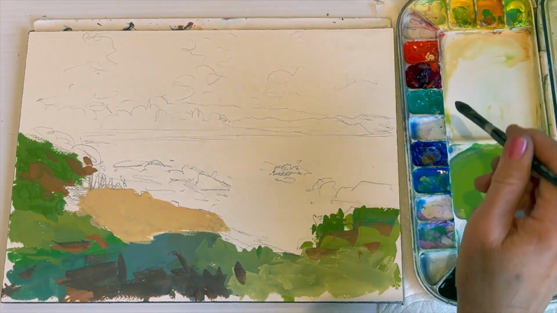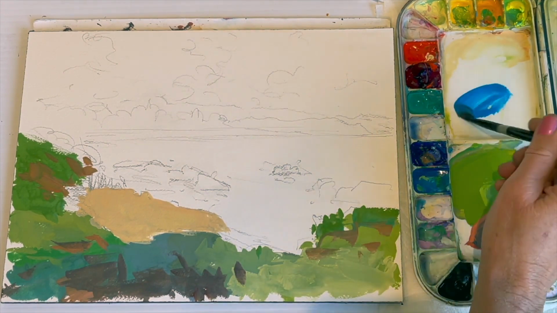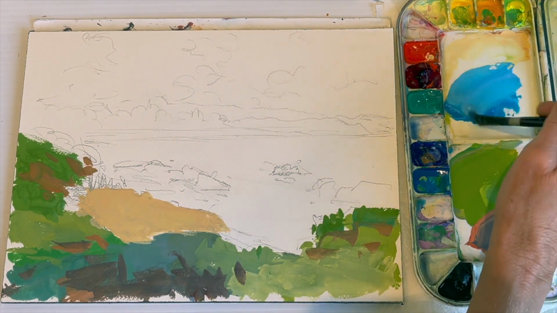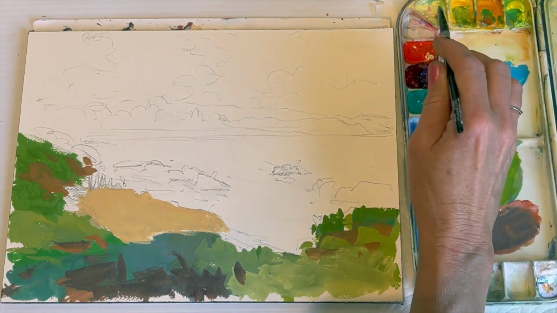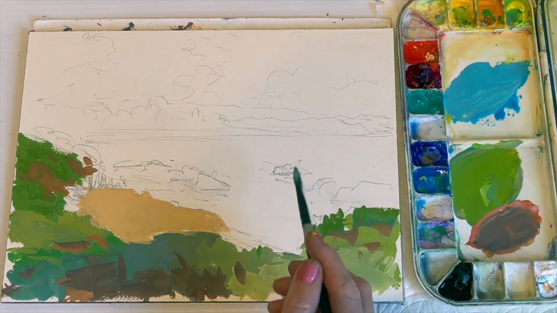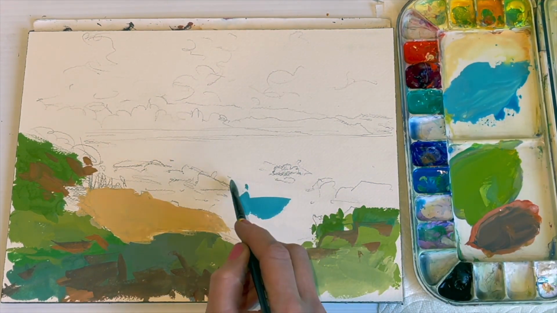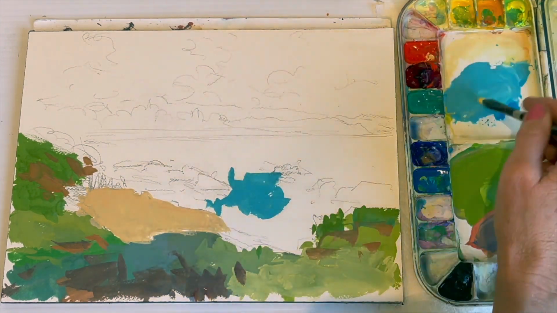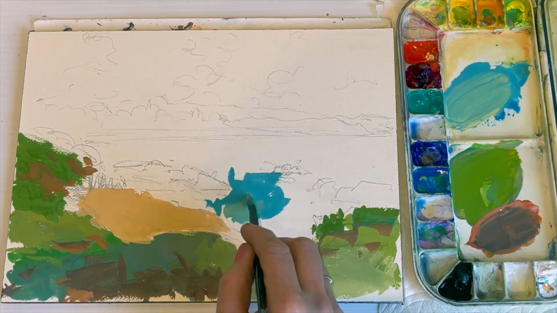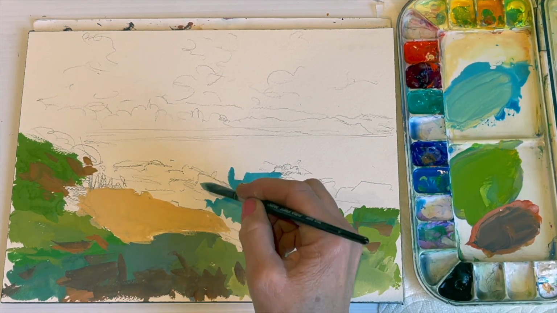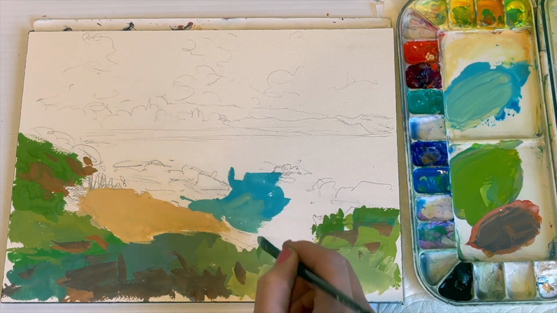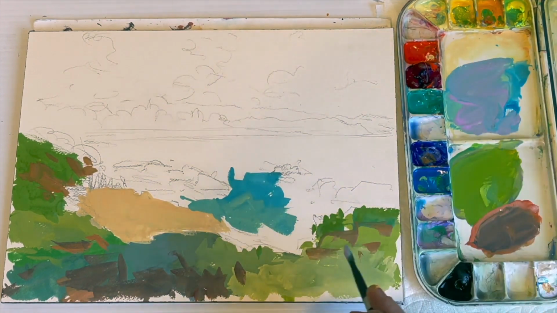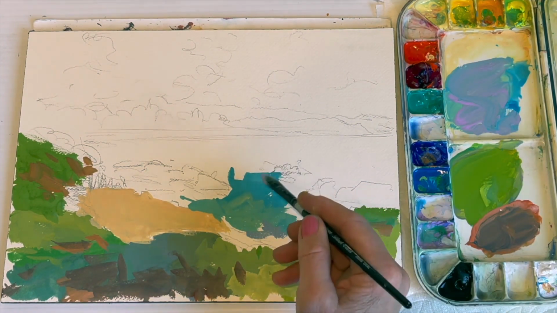Okay, so for the cove beach, we're going to go with cyan and titanium white and Naples yellow. That makes a beautiful tropical green. And we're going to put that in here. Now with more Naples yellow, I'm going to make some of it a little lighter and greener. And now with some lilac, I'm going to put some lilac in here also.